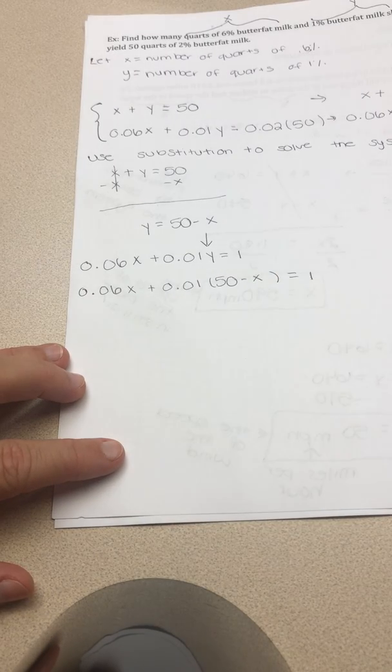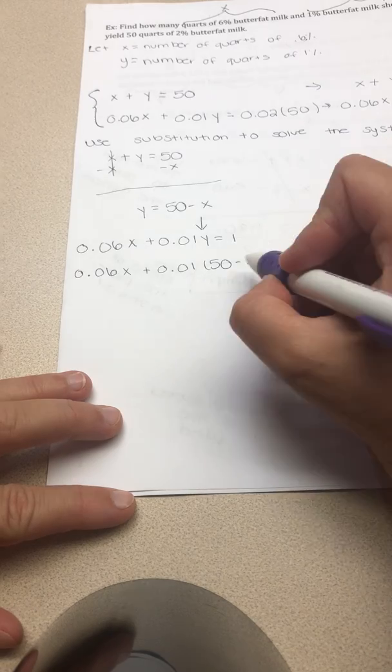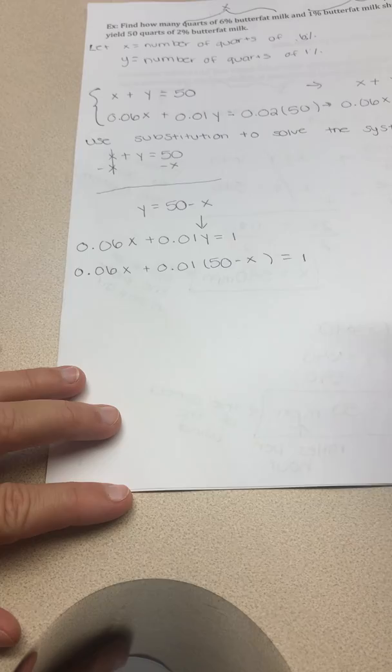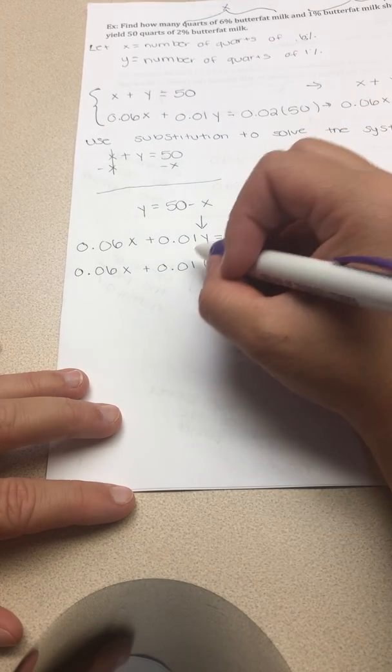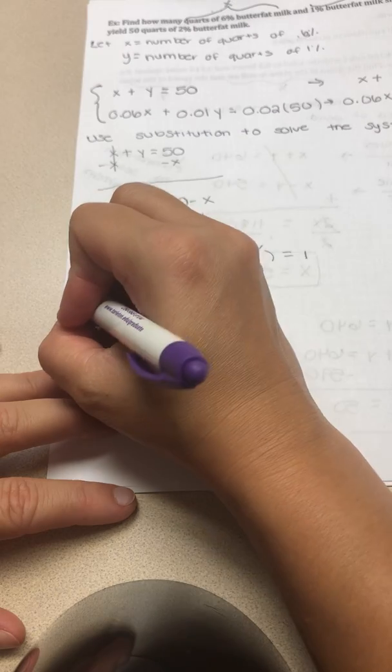So I have 0.06x plus 0.01 times 50 minus x, that was my y value, equals 1. So now I have an equation with only x's in it, so I can solve for x. We're gonna start by distributing the 0.01.